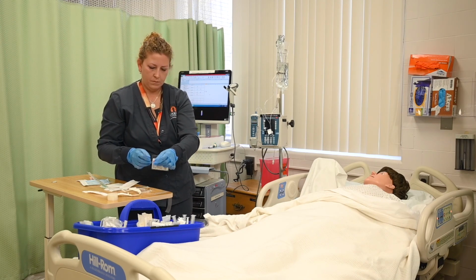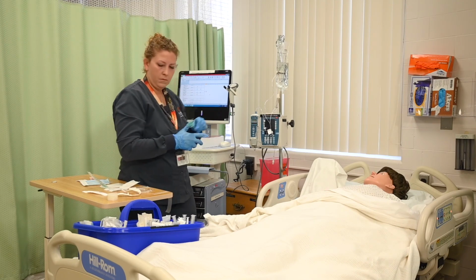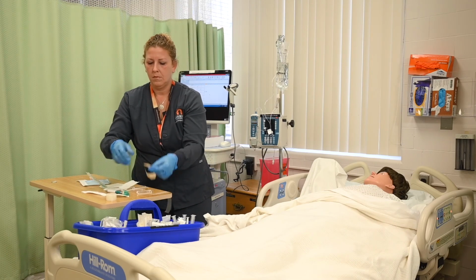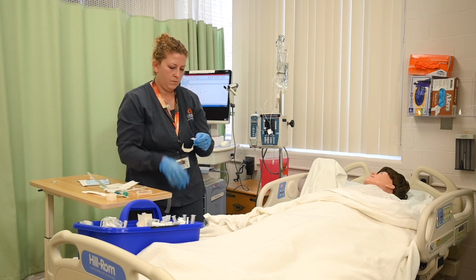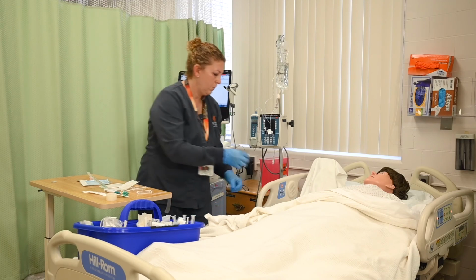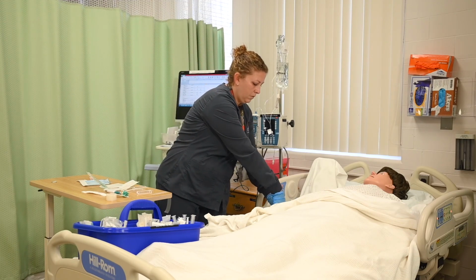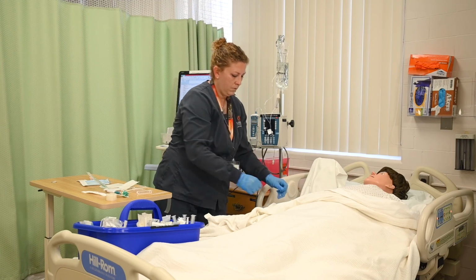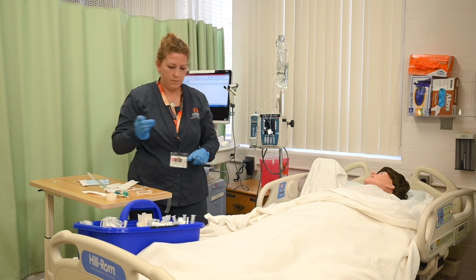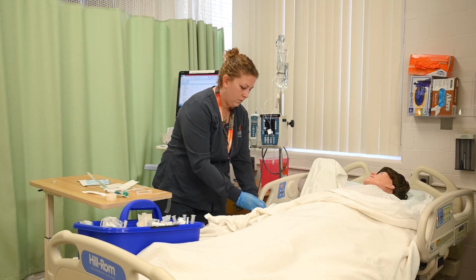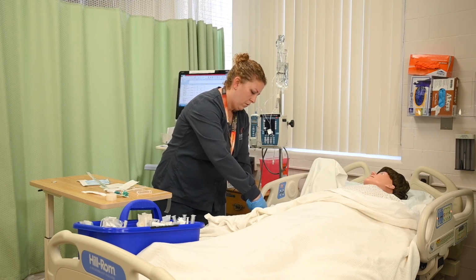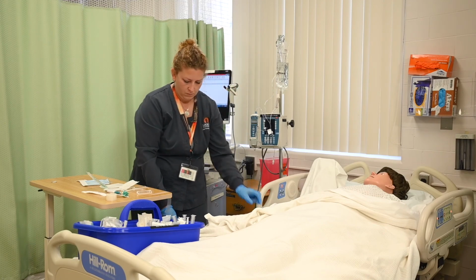Sarah will label the IV dressing in accordance with agency policy, including the date, time, gauge, and length of needle, and her initials. At this time, she would apply a swab cap if not administering IV solution, but we're going to show you using the IV solution. Dispose of the needle in the sharps container.